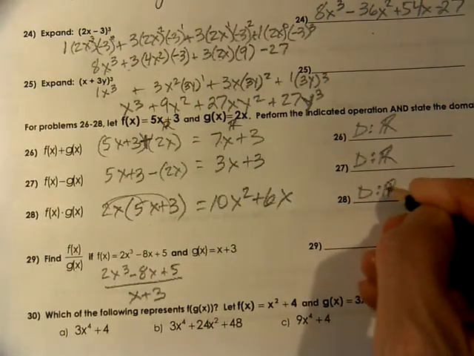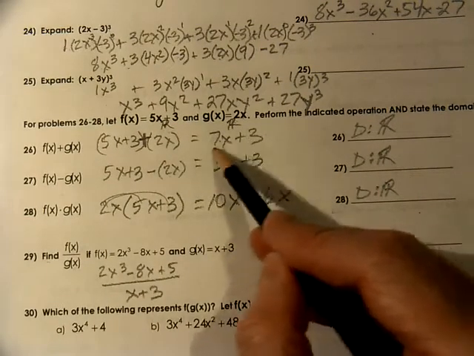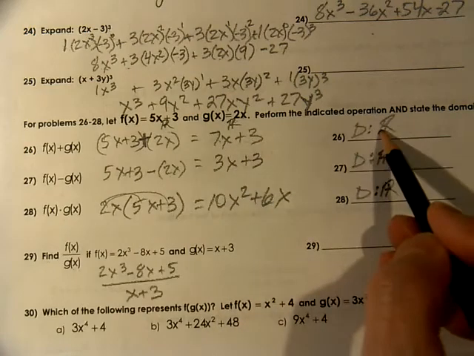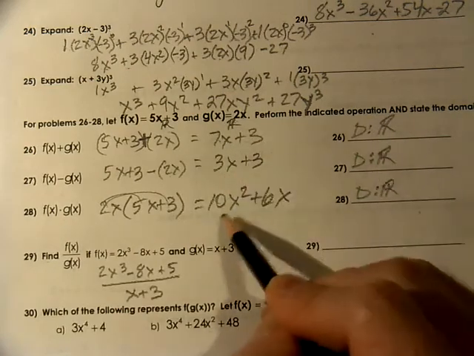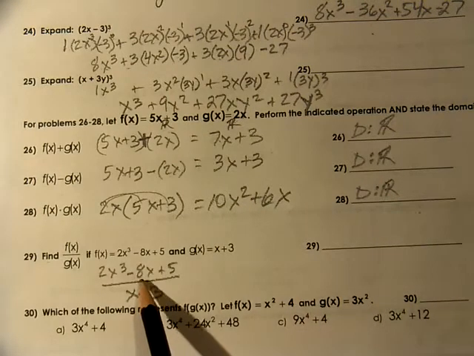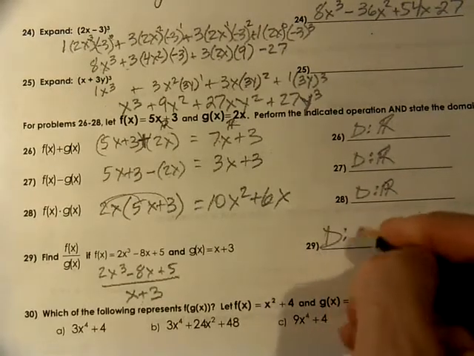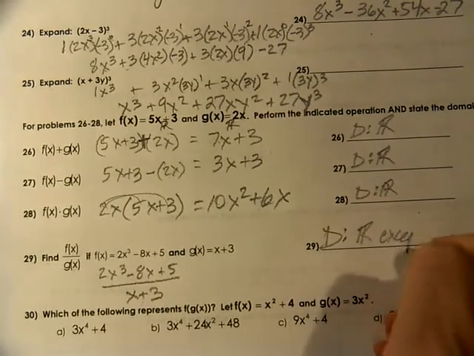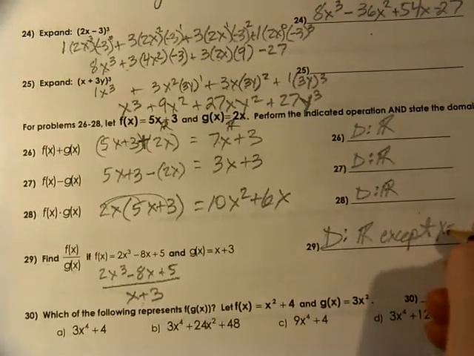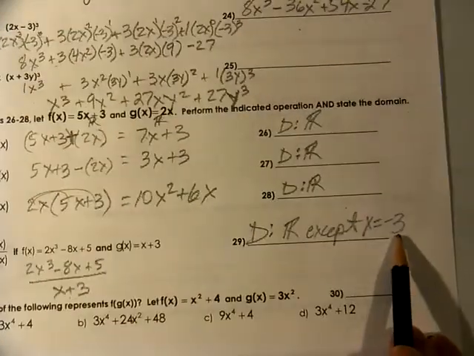It's all real numbers. One way you can think about it is that we have a linear equation, so that'll be all real numbers. A linear equation, all real numbers. A quadratic, still all real numbers. Now, in this case, it'll be all real numbers except for what makes the denominator 0. So in this case, the domain is all real numbers except x equals -3, because you can't have a 0 in the denominator.